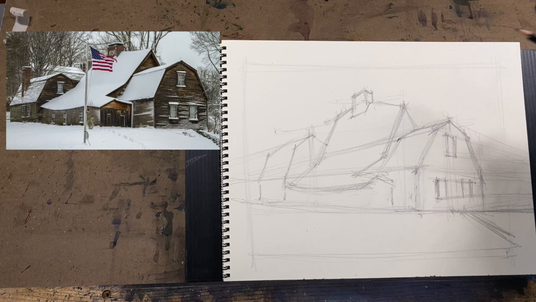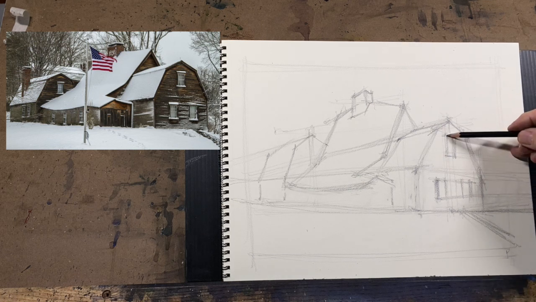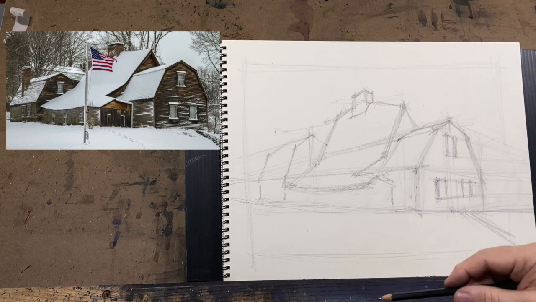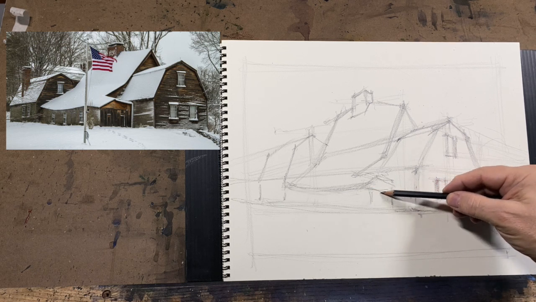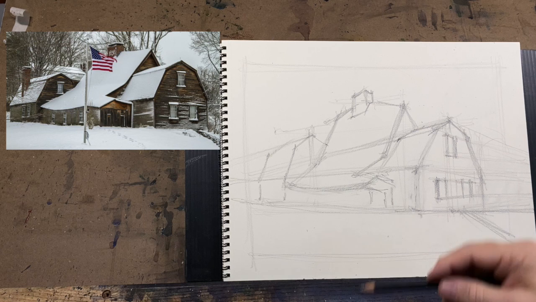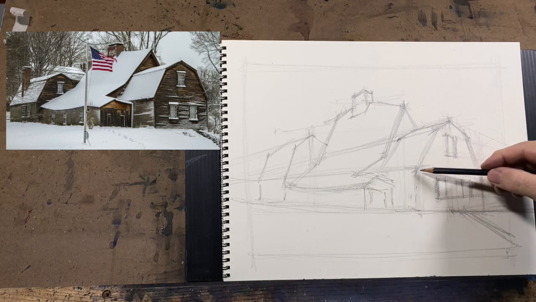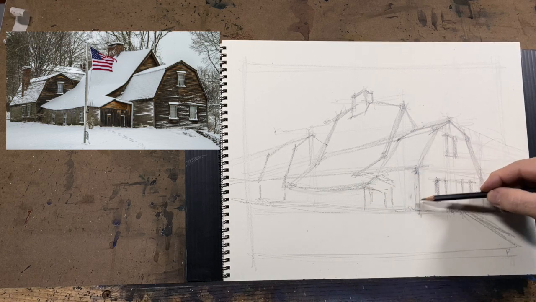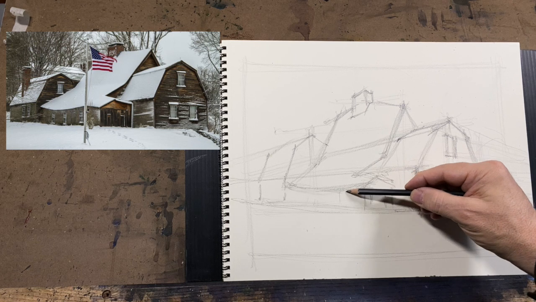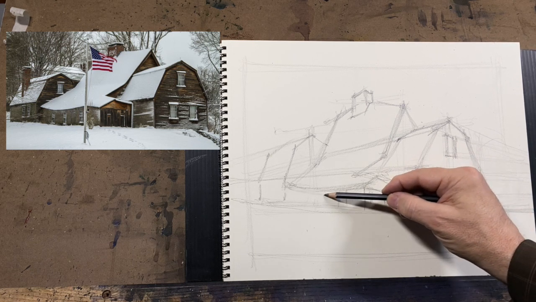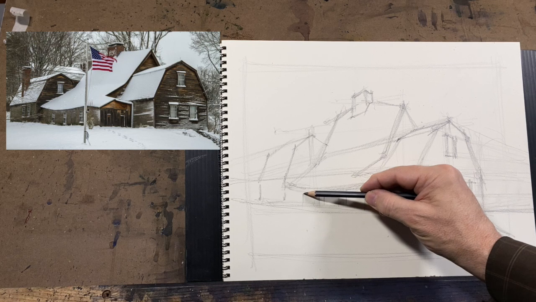From here we're going to add trees in the background, more trees, feeling of drifting snow. We've got some windows on the front here. There's a little kind of garage door here. We'll put that in. This is the corner, same as this. This is the corner here. Another window, another window, another window.